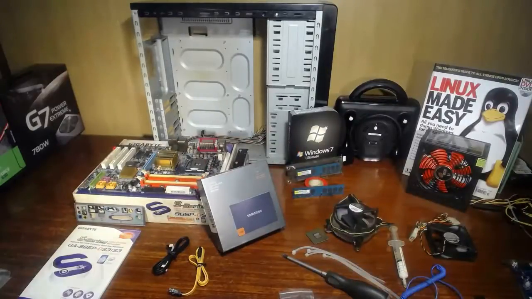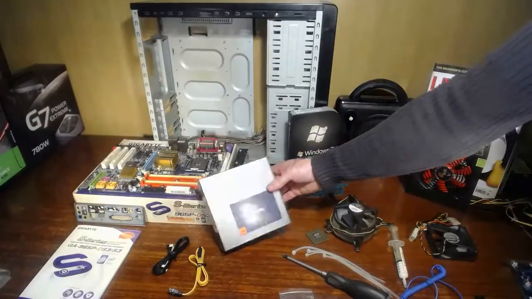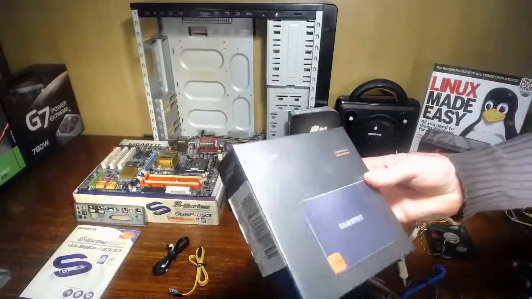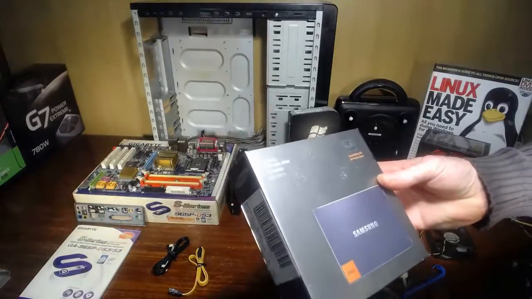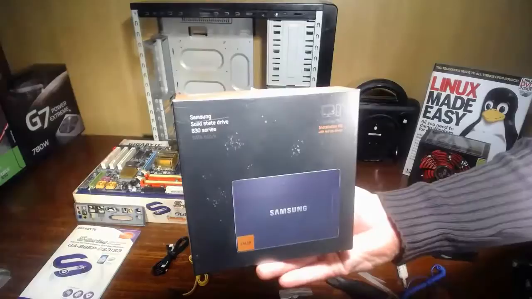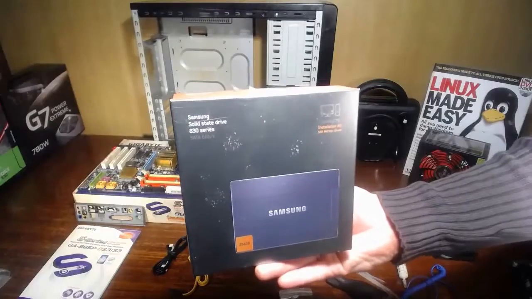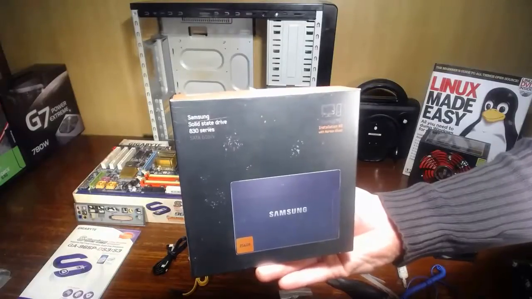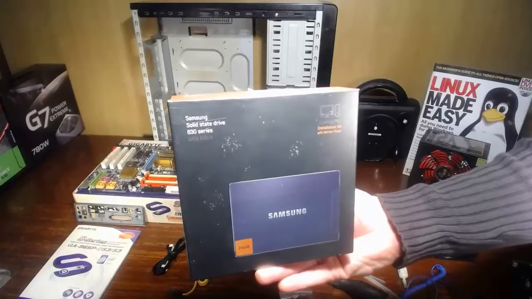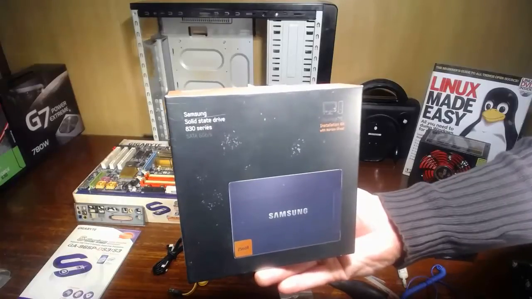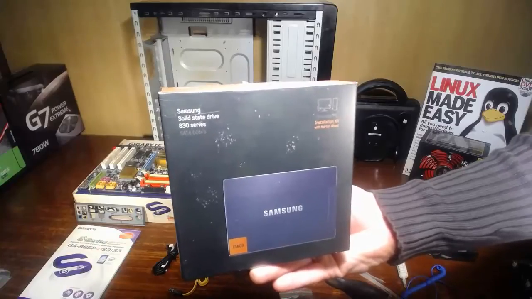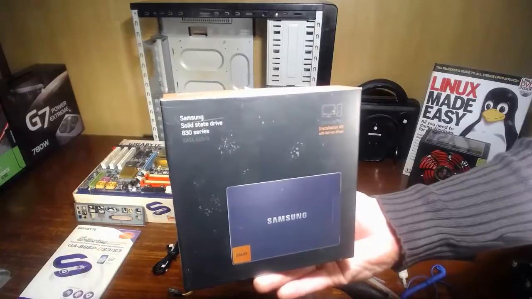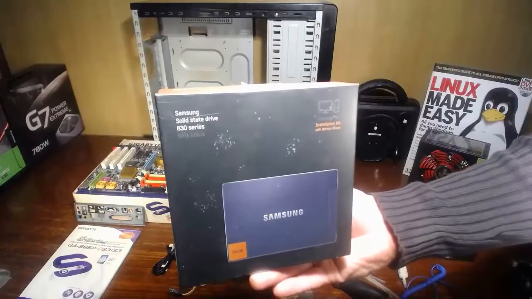Now I just want to make an important point here. Make sure you install a solid state drive. So something similar to this one here. This is a Samsung solid state drive. The hard drive is the biggest bottleneck of a computer because it's the slowest component in a computer. Why install a solid state drive? Because it's the fastest type of drive that you can install in a computer. On average, about twice as fast as a disk drive.